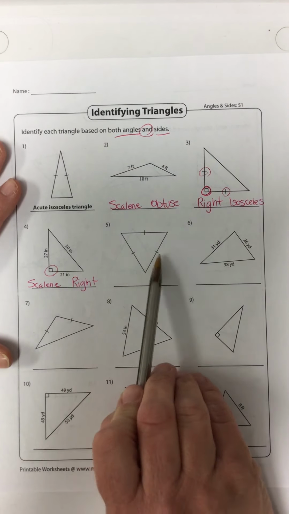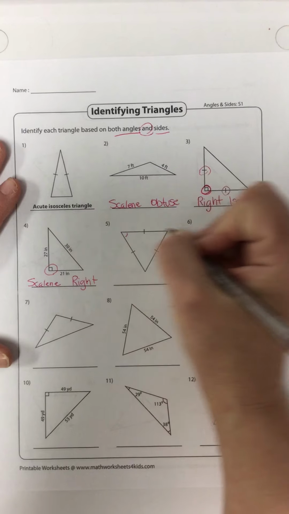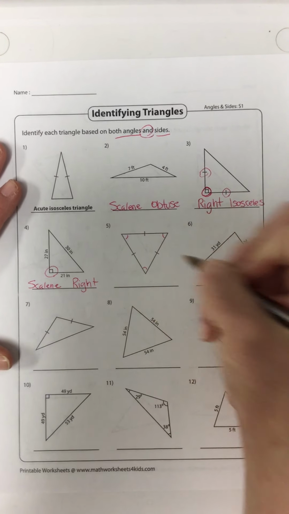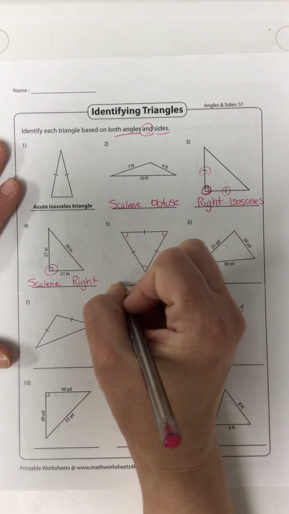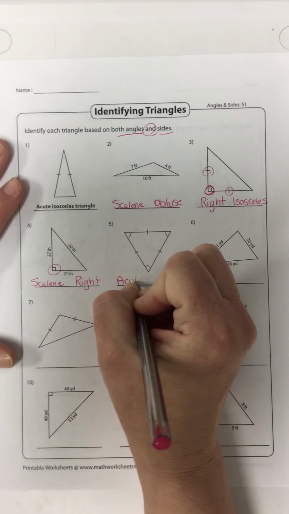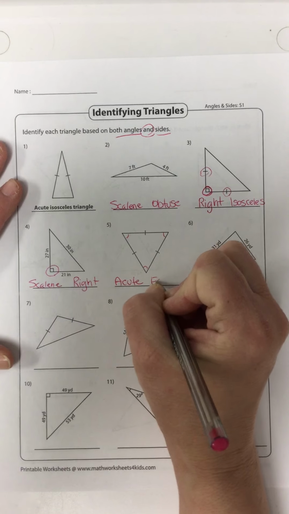The markings indicate they're all the same. Okay, and then look at the angles. What 2 names would we give this triangle? Okay, it would be acute and it would be an equilateral.